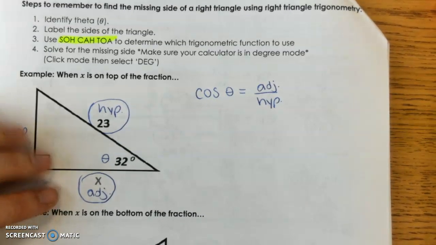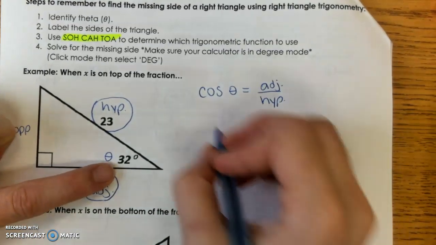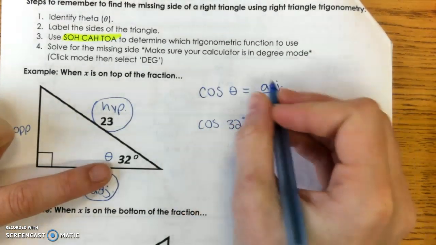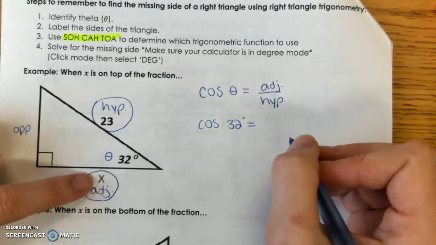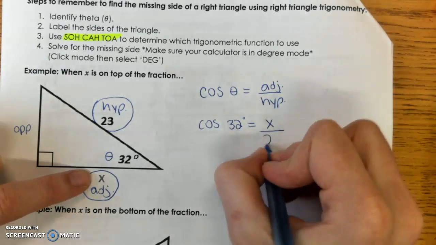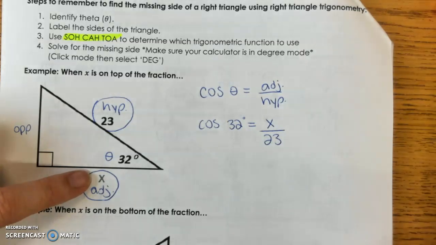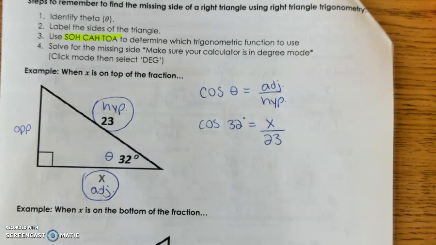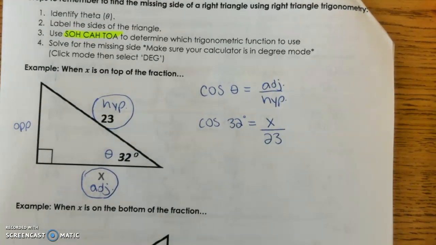So let's plug everything in that we have. We know that theta is 32 degrees. So cosine of 32 degrees is equal to my adjacent side is x, and my hypotenuse is 23. So now I've just set up a formula to solve for x. Cosine of 32 is equal to the ratio x over 23.